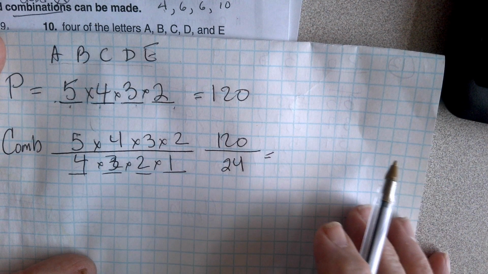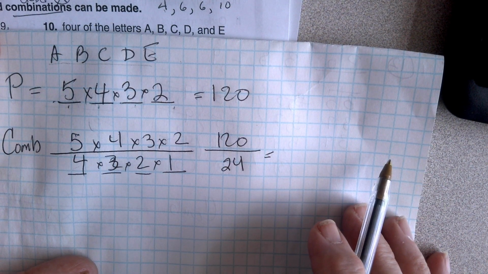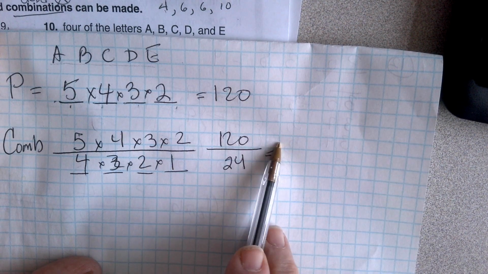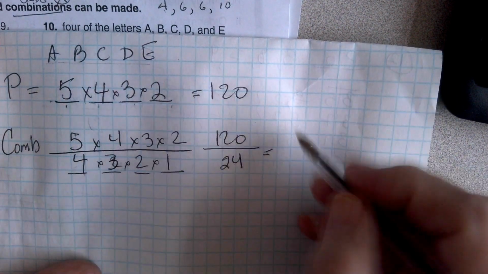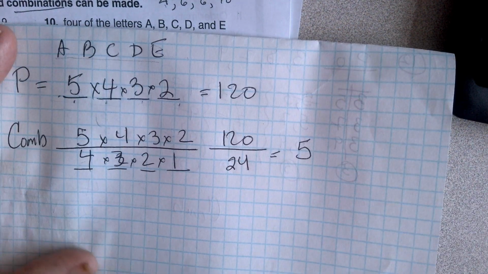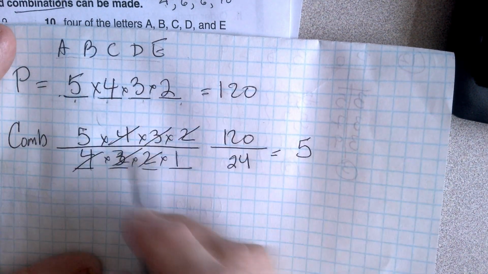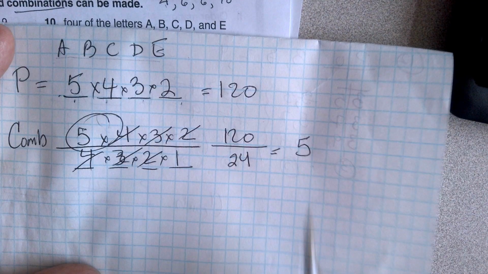What? Can I say something? What? You can just cancel out the 4. I know, but I didn't want to do it just yet because I wanted to use my permutation number, but I know it's 5. But now we'll go back and cancel because then we can cancel out 4 and 4, 3 and 3, 2 and 2, and what's the number? It's going to be 5.